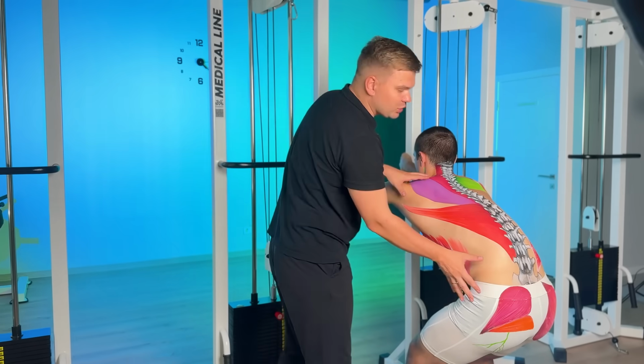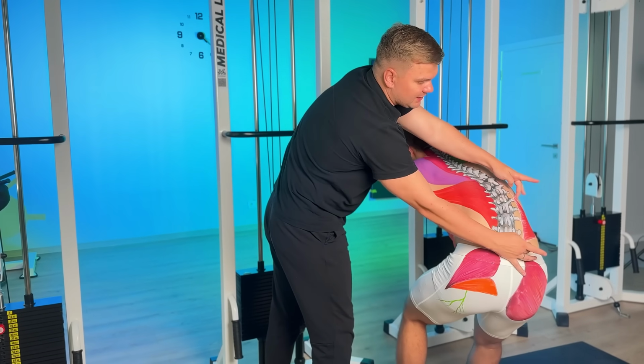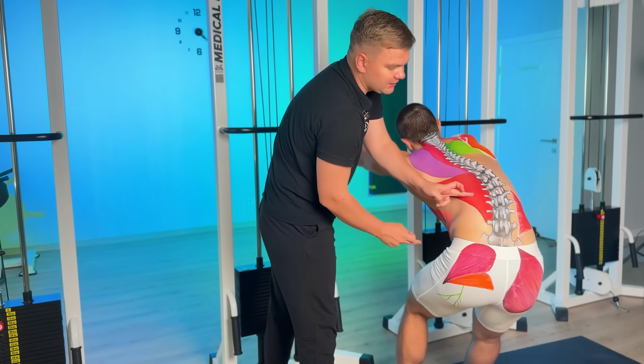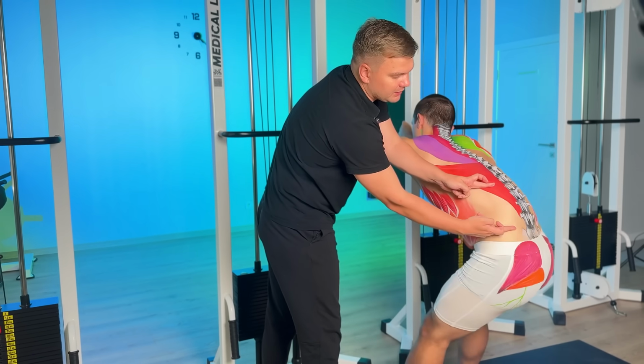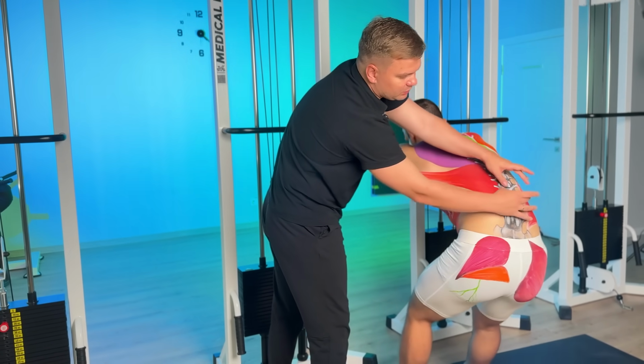And third, we perform these gentle side-to-side stretches of the quadratus lumborum muscles, which are located in the lower back. Let me remind you, the muscle attaches from the lower rib to the iliac crest. So when we do these twists to the left and right, our muscle stretches.